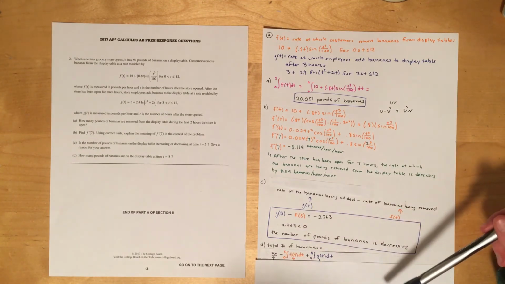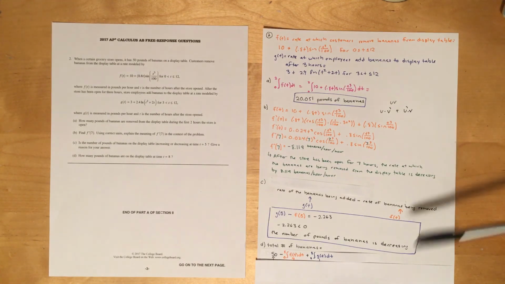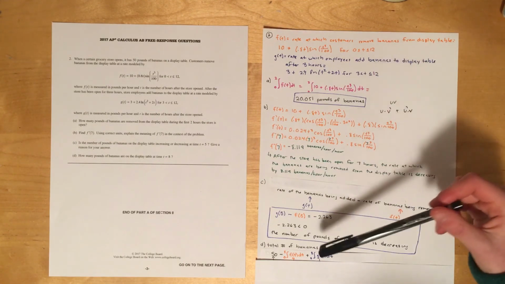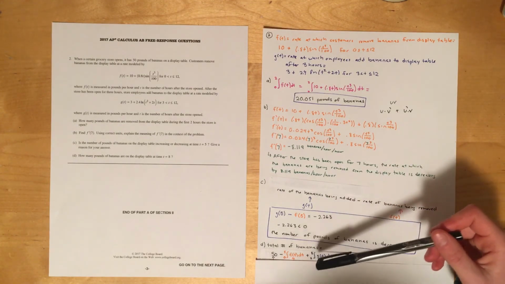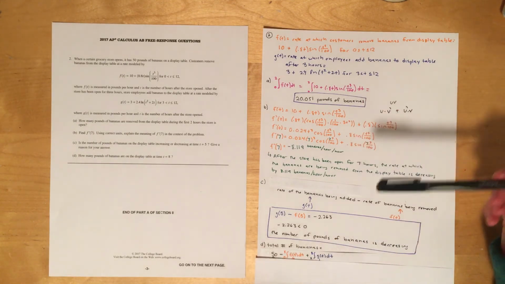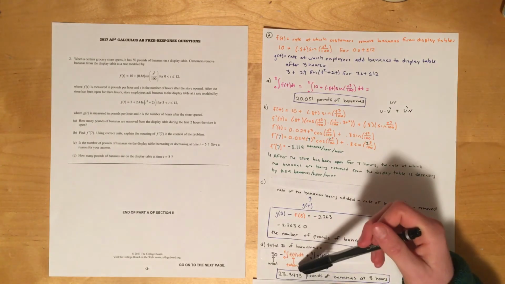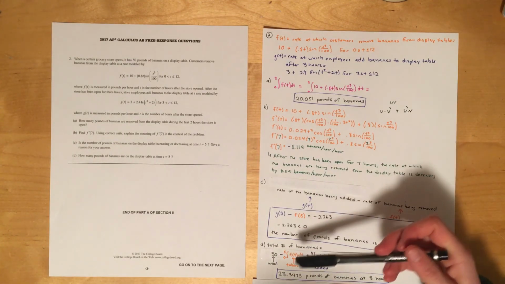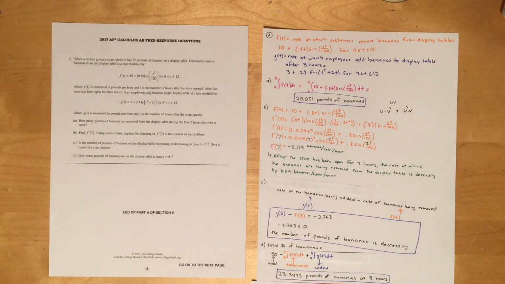But then you have to take into account the number of bananas being added to the grocery stand. So I added the integral from 3 to 8 of g of t dt. And I did that from 3 to 8 because, again, it does not start until after 3 hours. So the initial minus the taken away plus the added results in 23.3473 pounds of bananas after 8 hours. So that is the end of question 2.